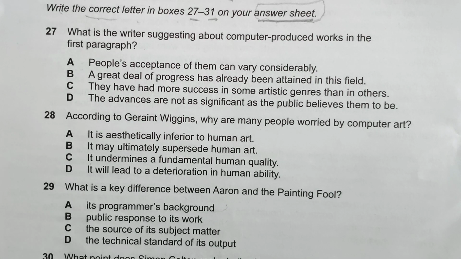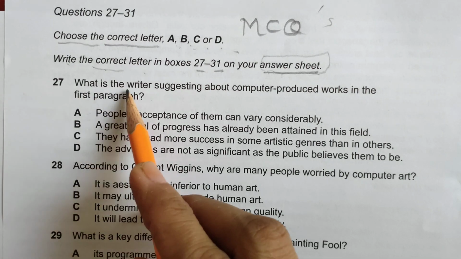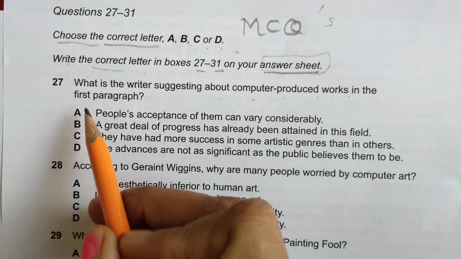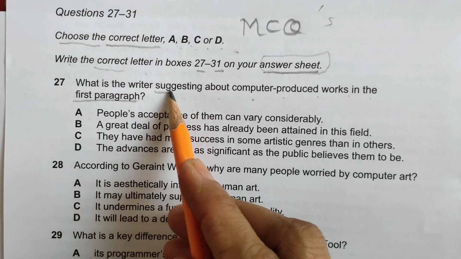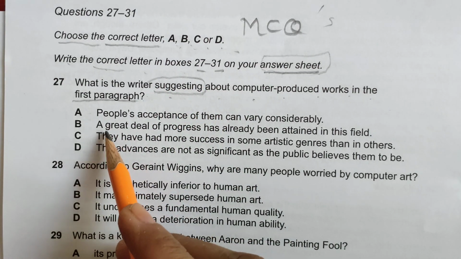Let's start this reading passage. Let's look at the type of questions. What is the writer suggesting about computer produced works in the first paragraph? Okay, we will be looking at the first paragraph. The writer is suggesting. And let's look at the options also side by side.